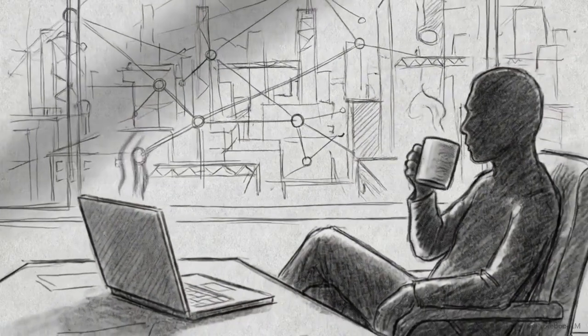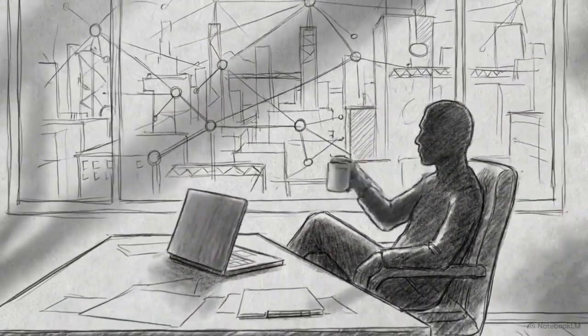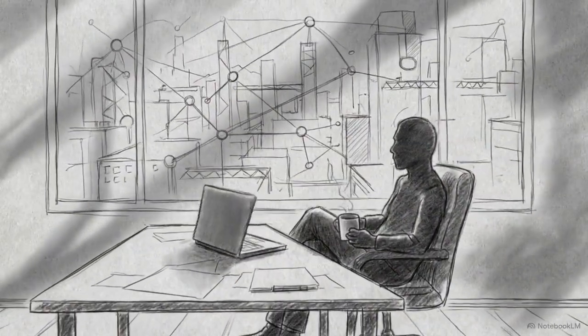Mastering the auto research loop shifts your role. You no longer do the exhaustive testing. You simply define what perfection looks like.